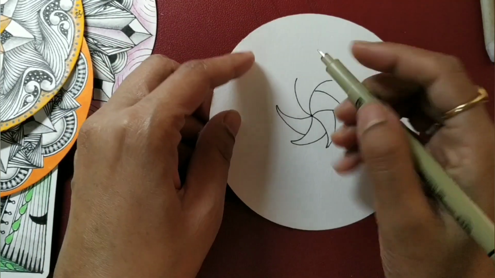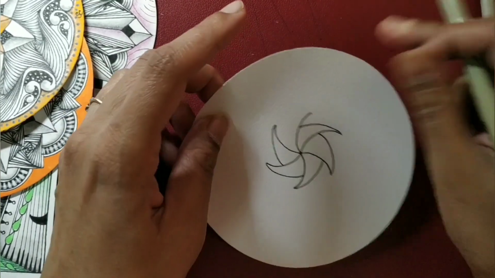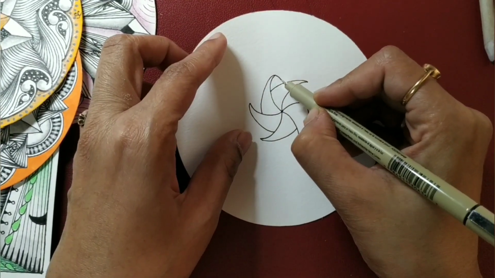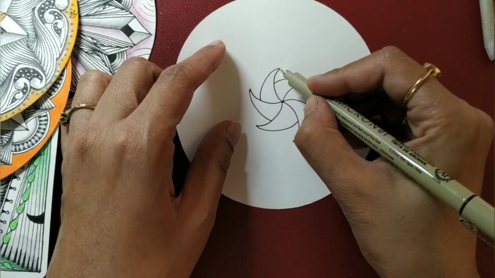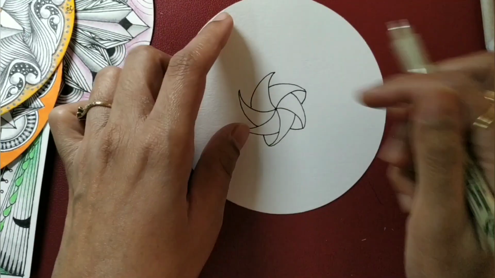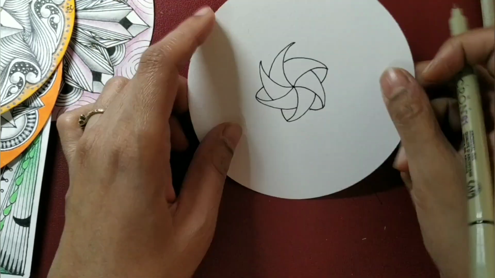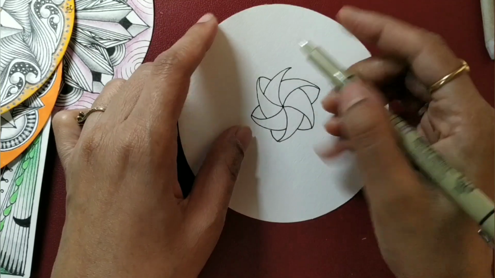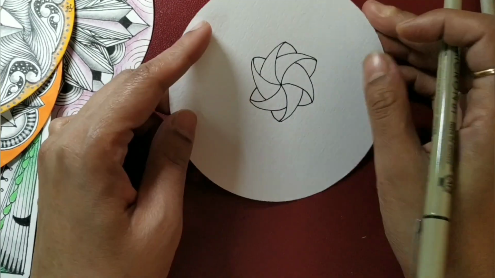So if we draw the tangle Ficop in a circle, then this is the way we draw it, right? And then we join these, right? So in the original tangle this section is generally inked, but I'm not going to ink it completely, right?